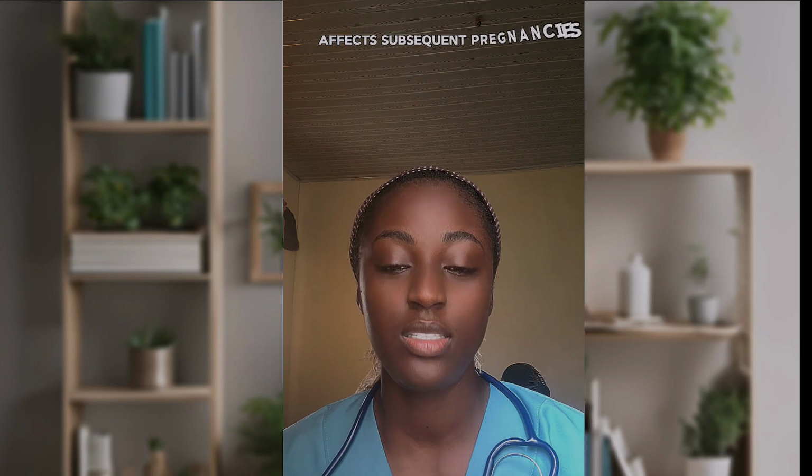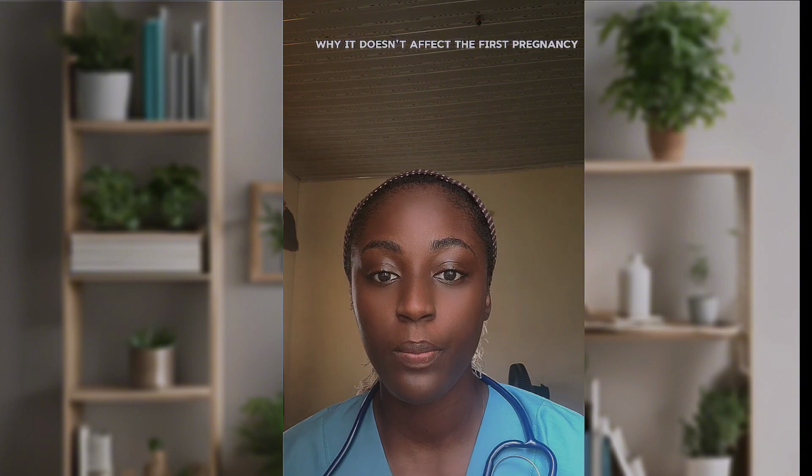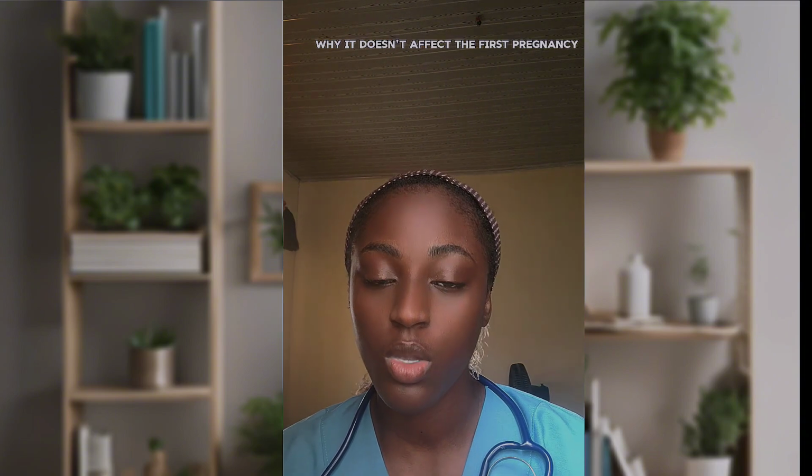The people that experience this are the subsequent births, like the second, third, and fourth. But if care and management are done during the first issue, like treatment is taken during the first issue, yes, there will be a reduced tendency of subsequent babies having that issue. But in a situation whereby it is left untreated, there will be a problem.